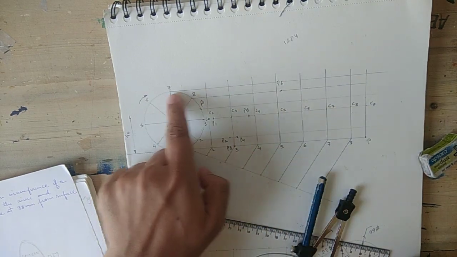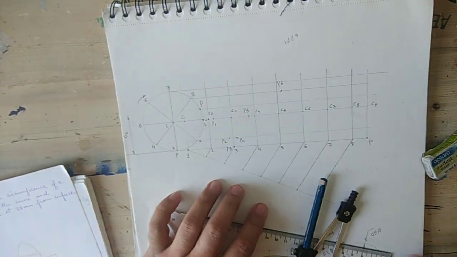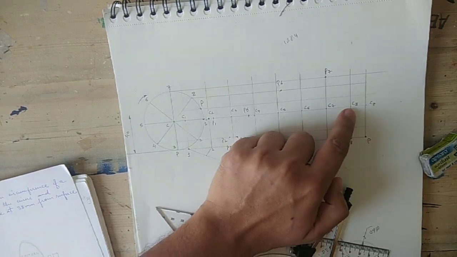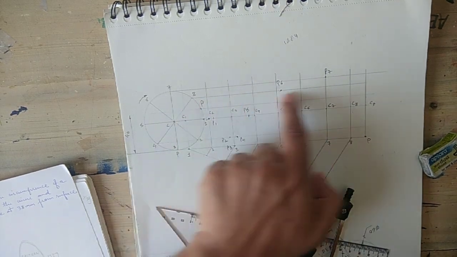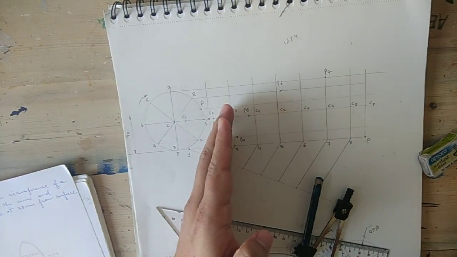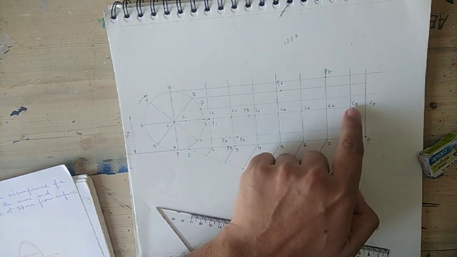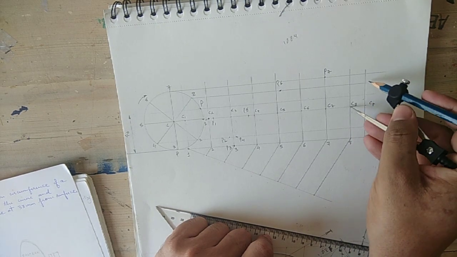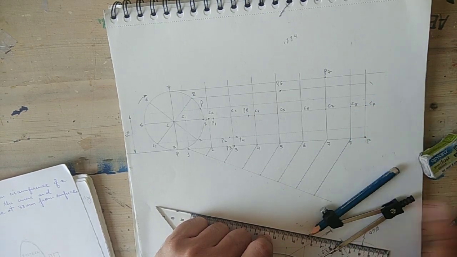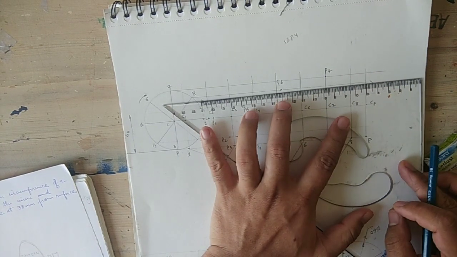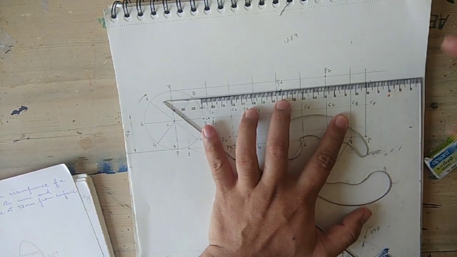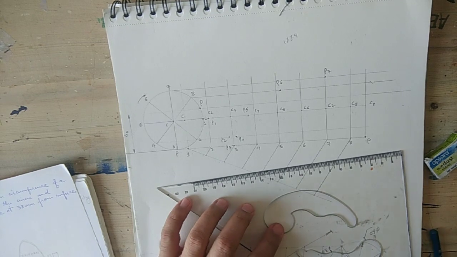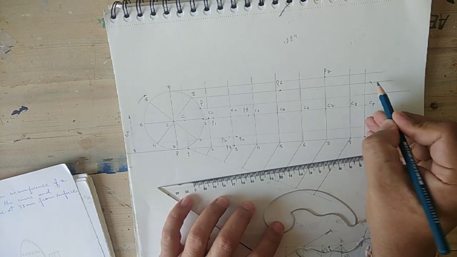C7, extension of 7, and it is the topmost point of the circle. So this point is your P7. C8, extension of 8, and 8 is lying towards the left of the perpendicular diameter of the circle. So from C8 we will mark towards the right. Okay, so that point is your class P8.